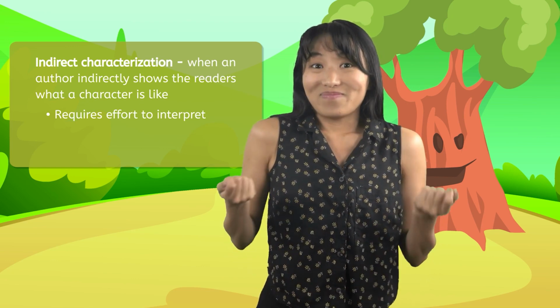With those details, I can see how that character would steal your heart. This time, Timothy's description is indirect characterization. That's when an author indirectly shows the readers what a character is like. As readers, indirect characterization means we have to think harder to interpret the character's traits from the author's clues. However, it can be more interesting and detailed than direct characterization.